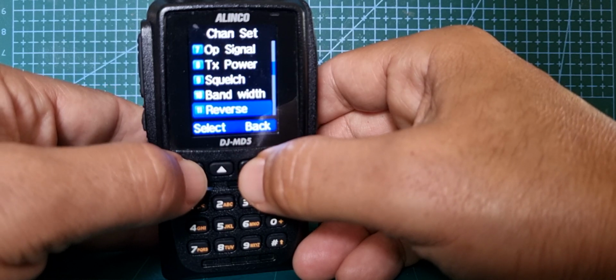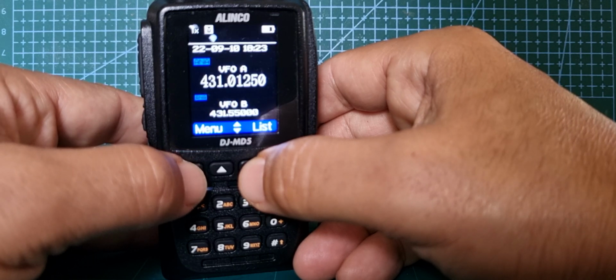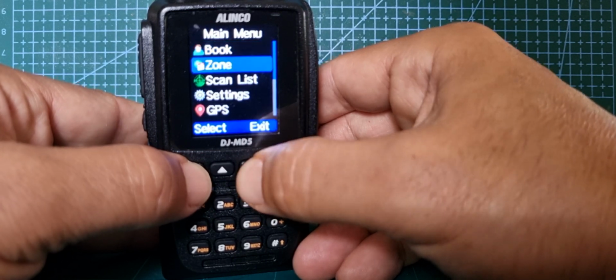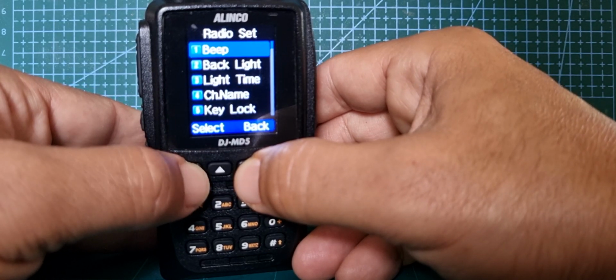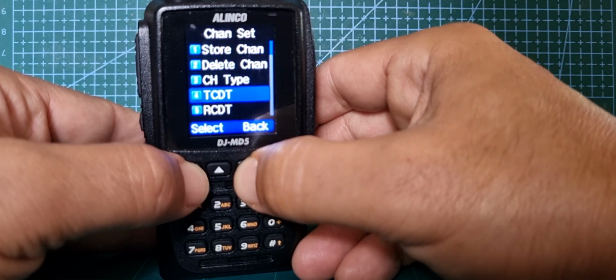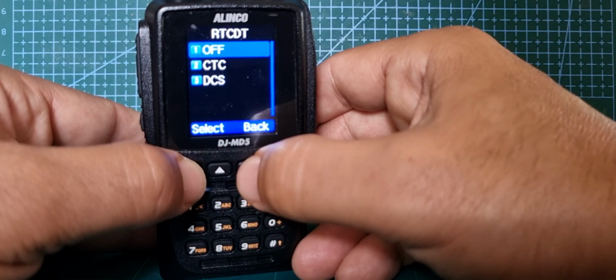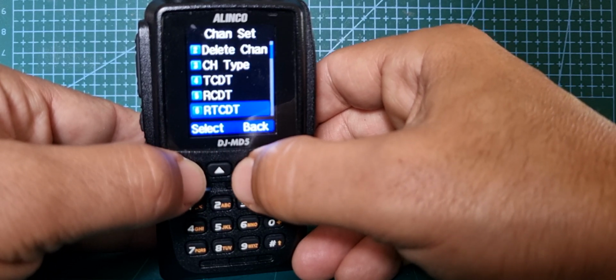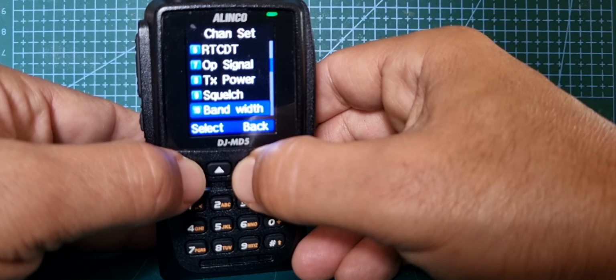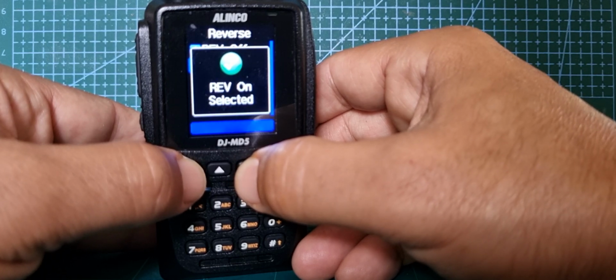If you have got a shift, you need to put in the shift when you key them out. So if WR is 145,600 on that you listen, when you key, it's going to TX on 145,150, for example. So let's go menu, settings, radio set, then go down, channel set, then go down. See the RTC, this is the way you're going to type in. I'm going to turn that on, let's just go back. We're actually looking for the word reverse. There it is there, reverse, and if you turn it on, you're going to get a shift.